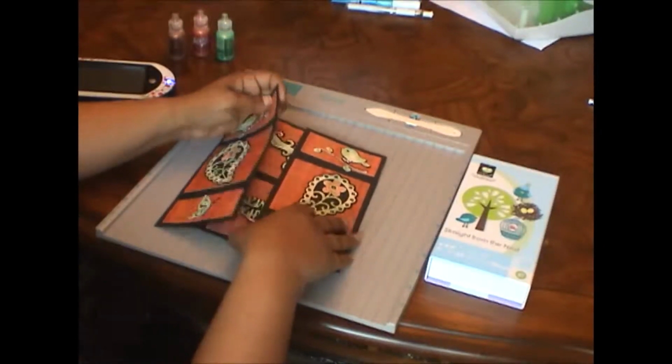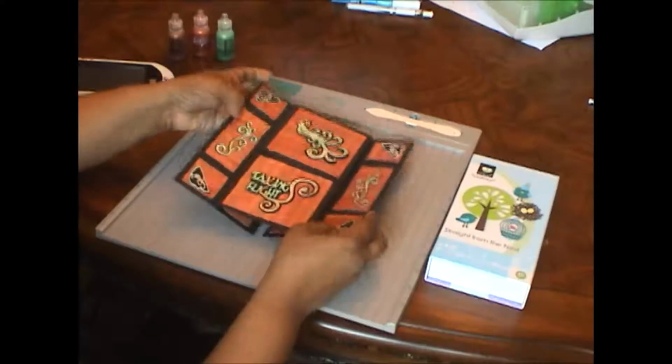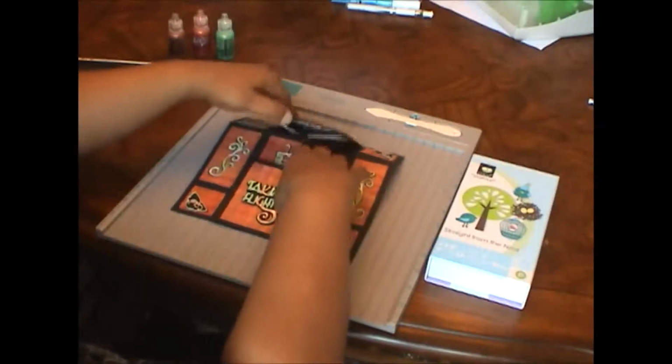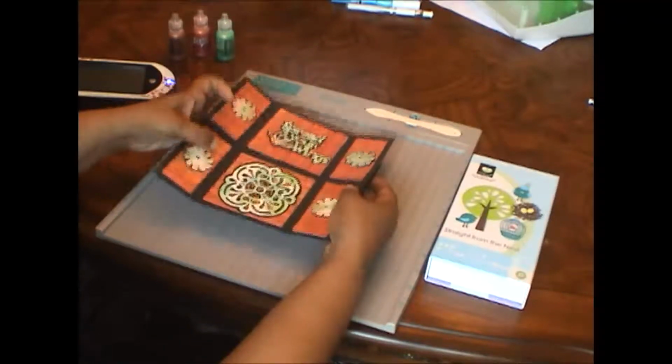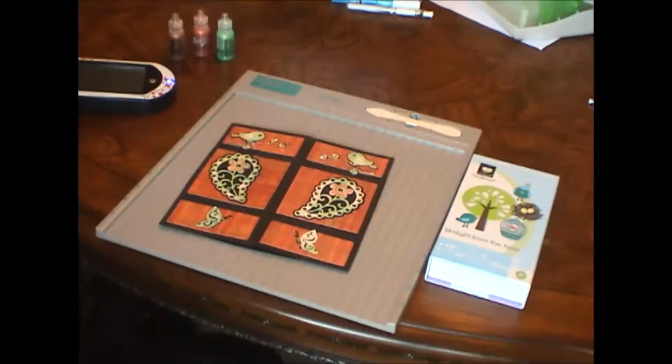The first one opens sideways, second one opens top, third one opens sideways, and fourth one opens top. So I hope you like this project.